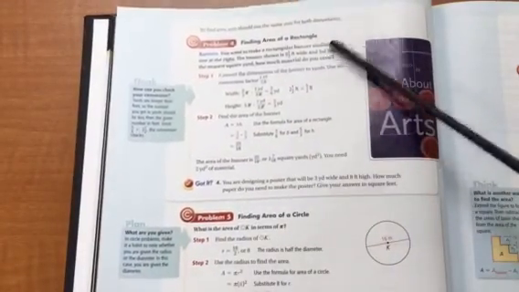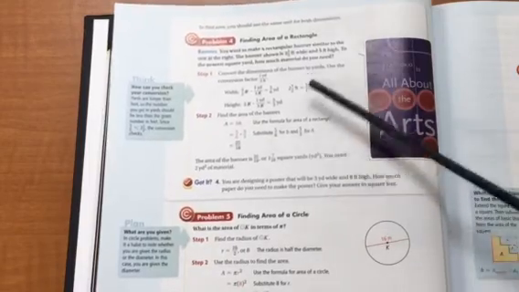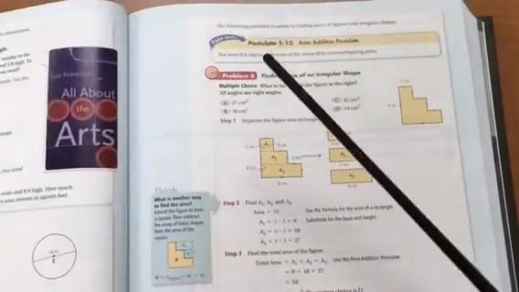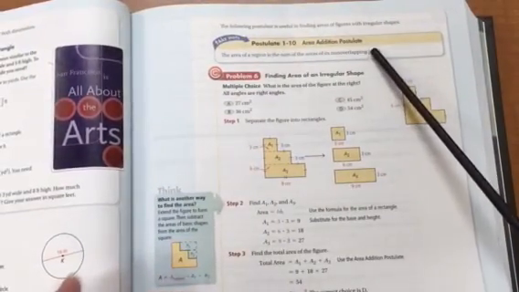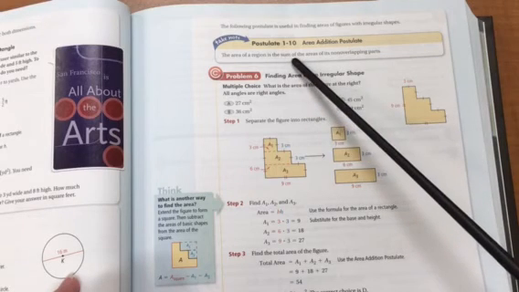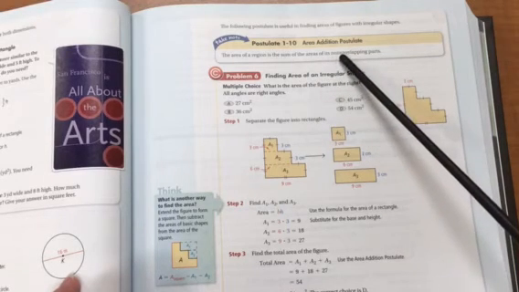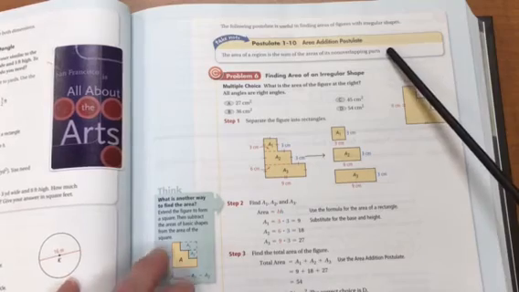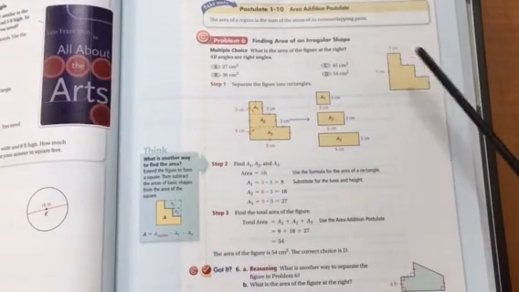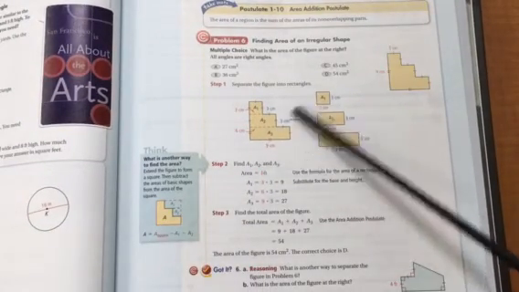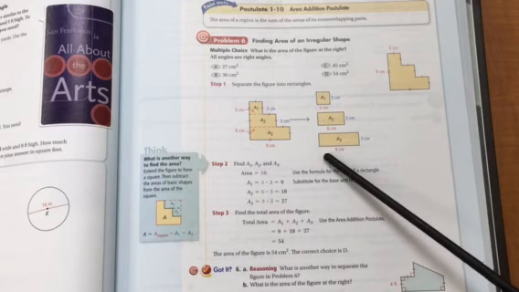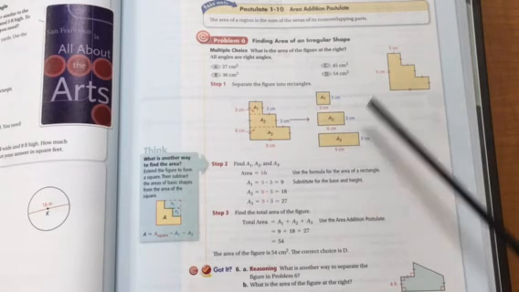Find area of a rectangle. Go ahead and take notes. There's 2 steps. And finding the area of a circle, take 2 steps. Here's postulate 10. The area of a region is the sum of the areas of its non-overlapping parts. Basically, it says, hey, when you have a lot of different pieces, all you have to do is add the area of all those pieces. So go ahead and do a sample on problem 6 as well.